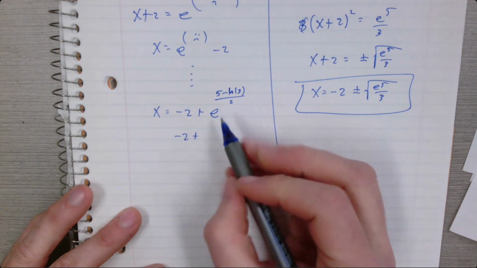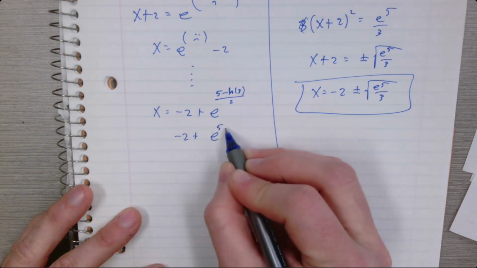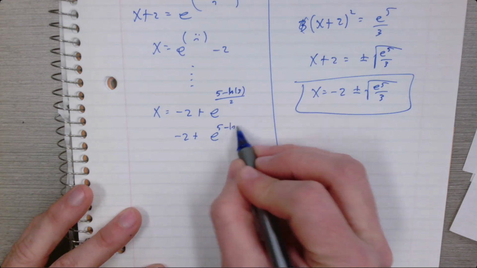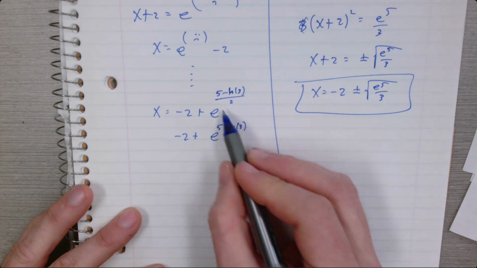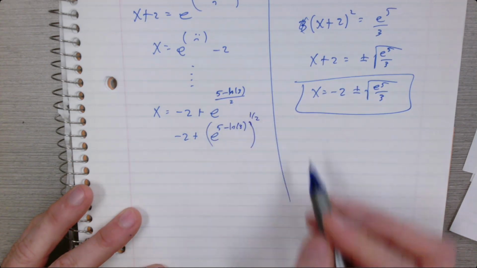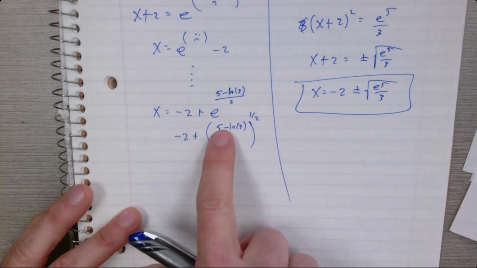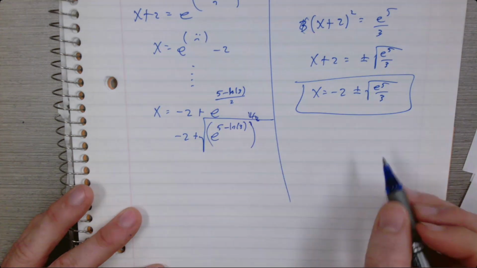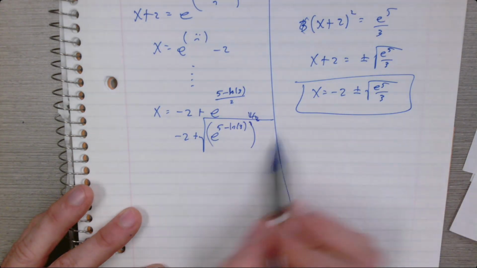So let's see, this is the same thing as e to the 5 minus, what am I trying to do here? Natural log 3 times 1/2, which is the same thing as raised to the 1/2 power, because then I'd be multiplying the 1/2 in like that. And this is the same thing as square root. So now I've got negative 2 plus the square root of this whole thing.